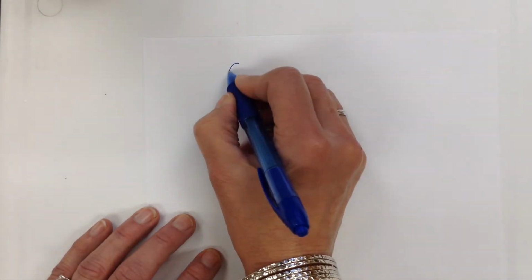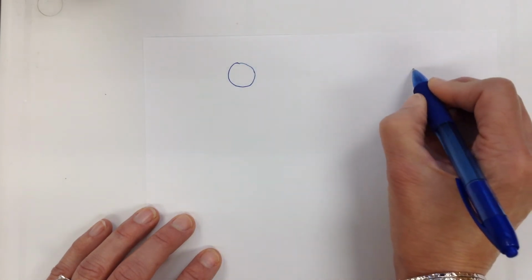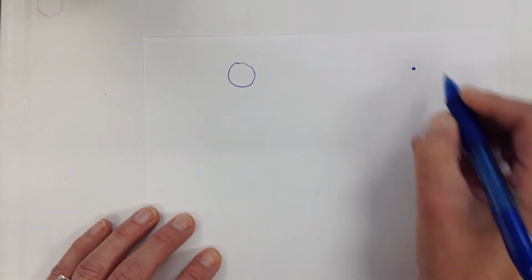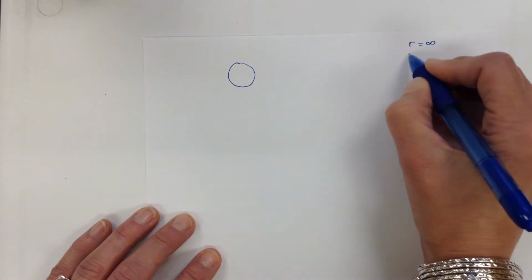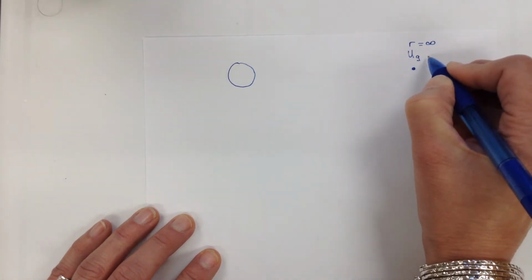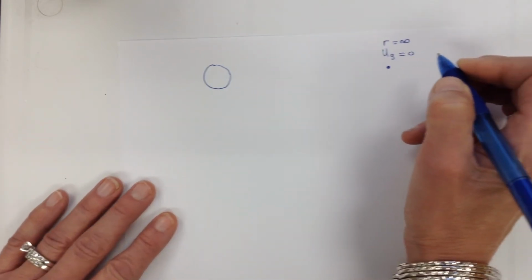All right, so moving on, we got the foundational pieces done. Now we're going to start moving out to infinity. Okay, so let's say here's our planet, and here is my object right out here. And out here we have our boundary condition that r is equal to infinity, our gravitational potential energy is going to be equal to 0.